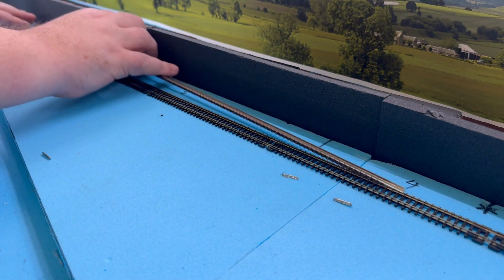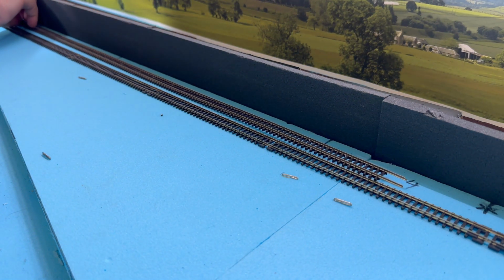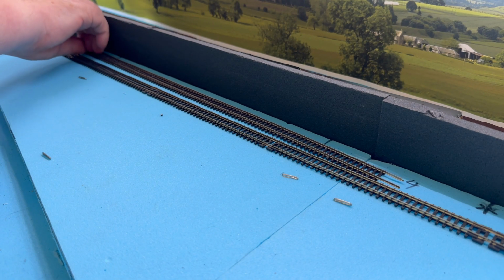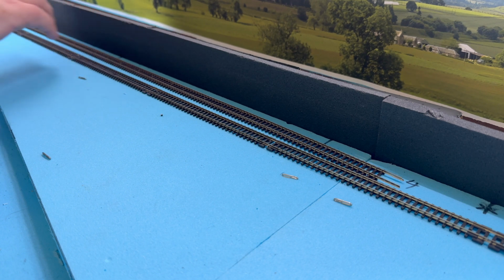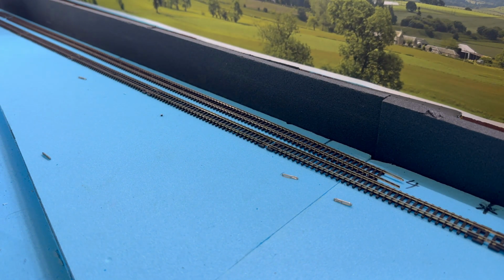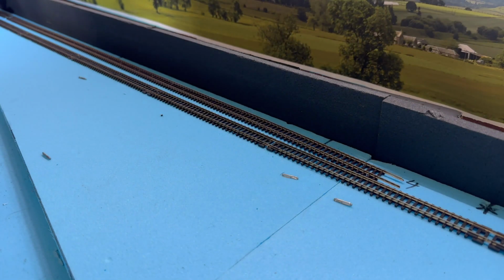Once these were removed, I used a piece of flexible track to add the siding to the outer radius, which only just fits in front of the scenic breakboard. Apologies for the camera work here, as it was a bit more fiddly than I'd imagined, and I was concentrating too much on fitting rather than filming.